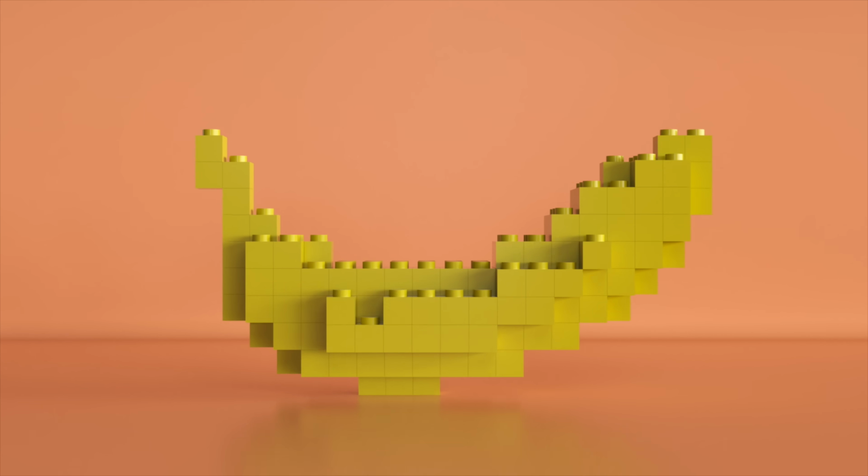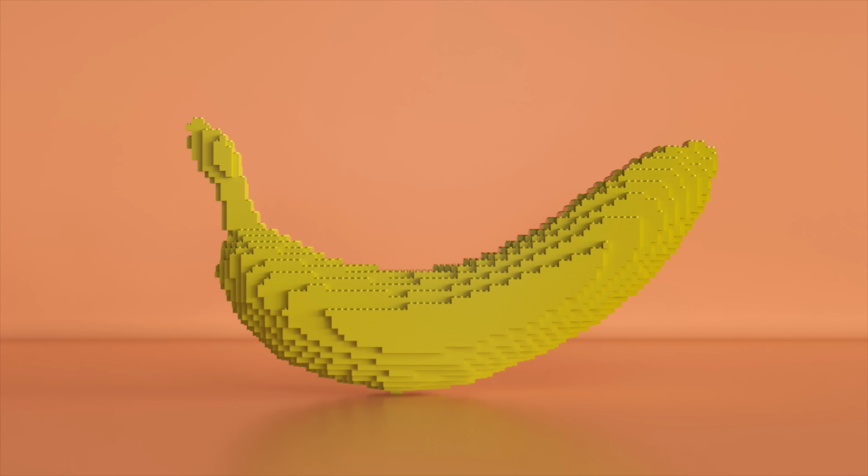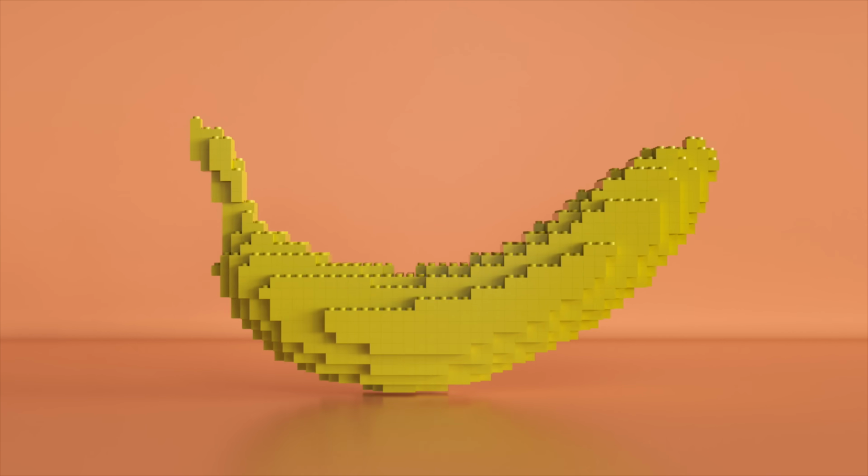Nano Banana Pro is absolutely crazy good. It's AGI for AI imagery.